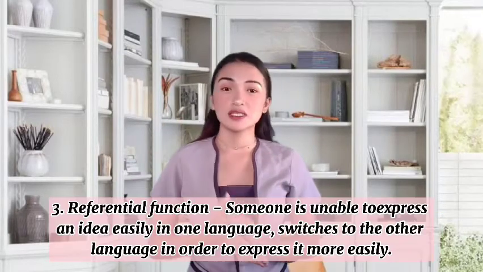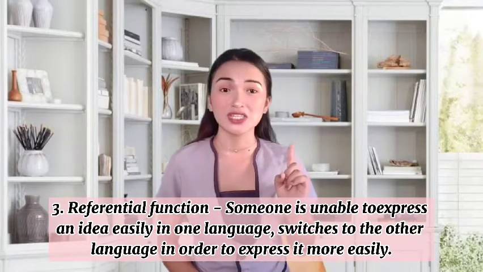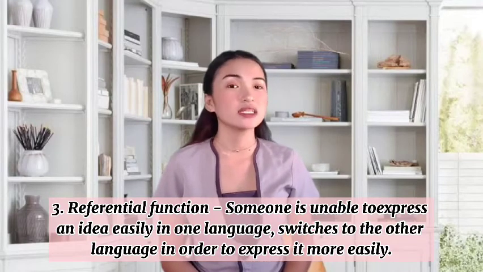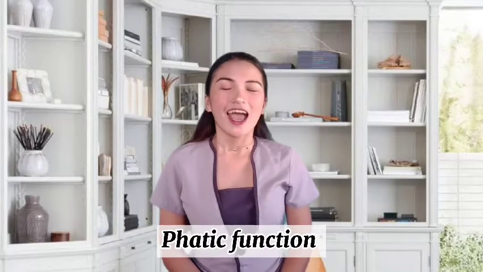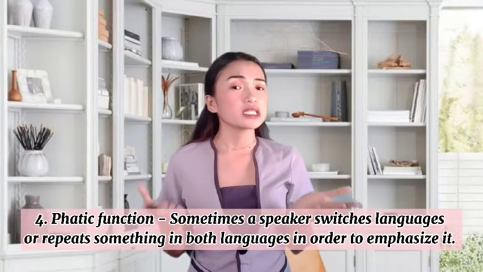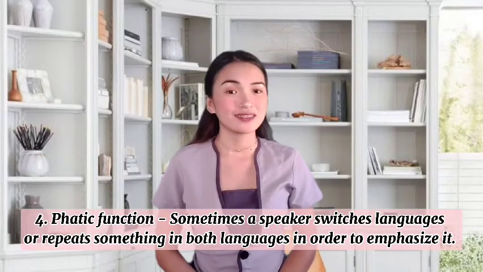3. Referential function. Someone is unable to express an idea easily in one language, so they switch to another language in order to express it more easily. It is very common among bilingual children or immigrant families. 4. Phatic function. Sometimes a speaker switches languages or repeats something in both languages in order to emphasize it.